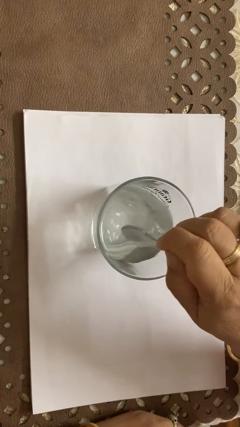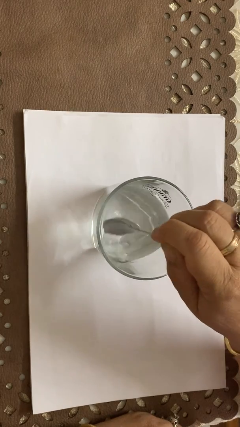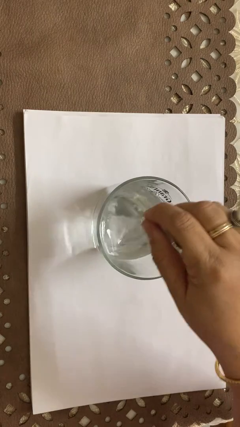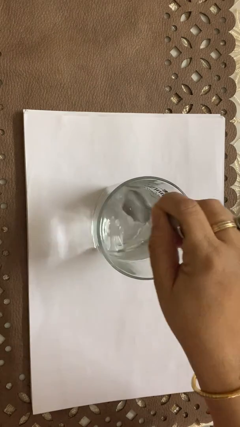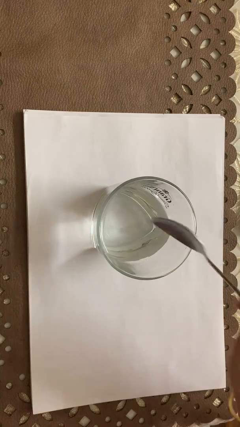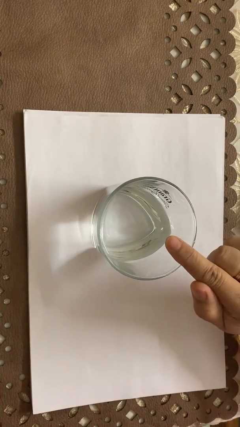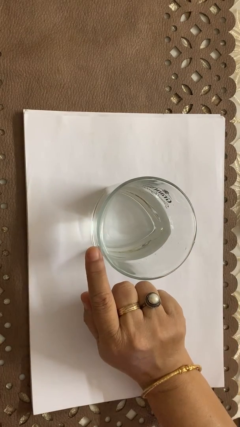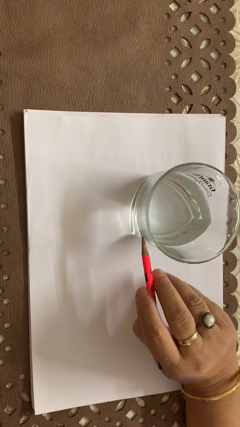This activity you can perform yourself because sugar is easily available, water is easily available. So you can perform this activity and then it becomes more clear to you. Now what happens when I put a spoon of sugar in water? The sugar gets dissolved in water and I have marked the level over here, but the level of water does not increase.